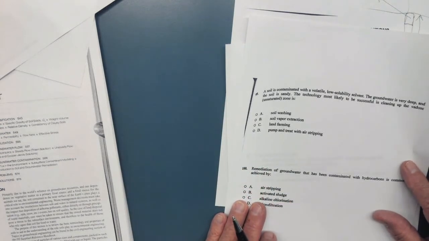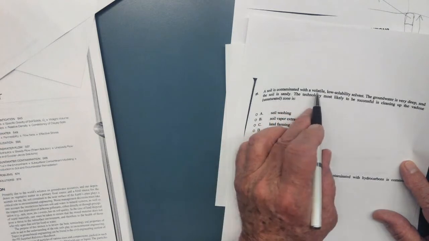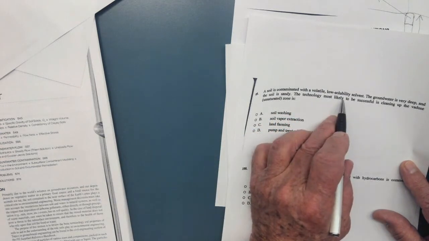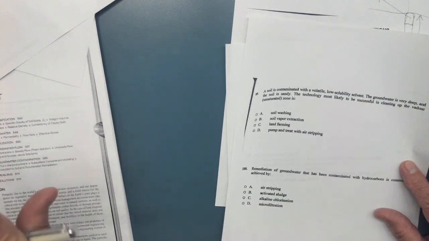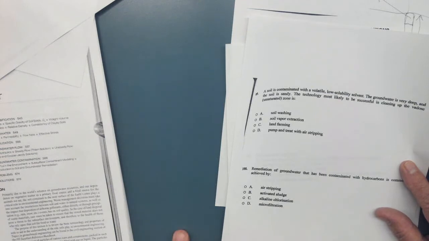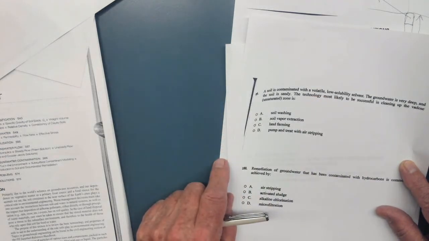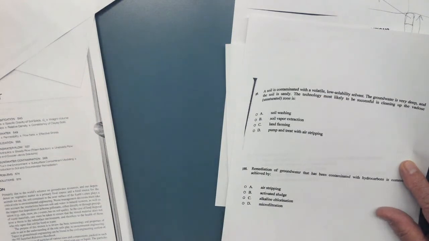So how do you know it's a vapor? It said contaminated with a volatile, low solubility solvent. So it's not very soluble. It's not mixing in with what little groundwater there is in the vadose zone, because the vadose zone isn't dry; it still has water, but it's partially saturated. So it's low solubility, which indicates it's not going to dissolve in the water very much. And they're saying volatile, so that's the key. In fact, the key is when you see volatile, and deep groundwater. So you know you're not going to do soil washing, and you're not going to do pump and treat. Pump and treat would be if the groundwater was contaminated. You pump it out, you have a treatment plant, you treat it, and then you put it back.